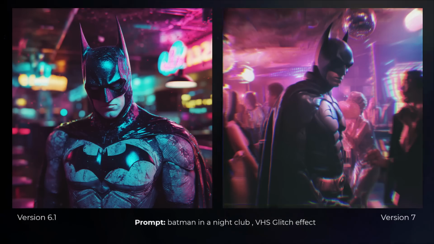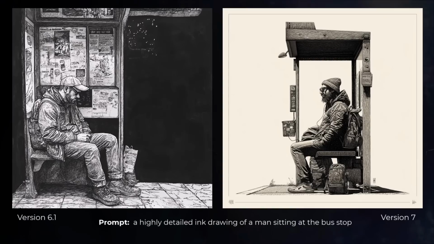This Batman image, I feel like the version 6.1 version is better. He looks like he's kind of tripping out a little bit on the right one, but it does add a nice kind of effect. The way that it actually adds a proper VHS glitch to this image just sort of shows it has followed the prompt a little bit better in my opinion. And they have said that the prompt understanding is a bit more improved with this model.